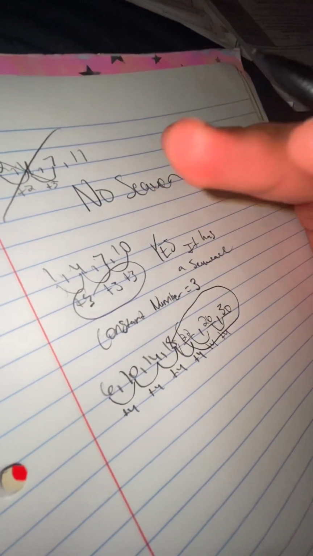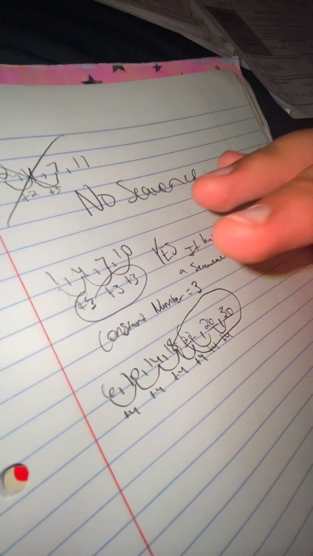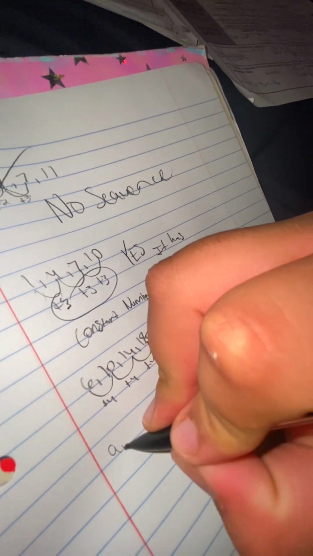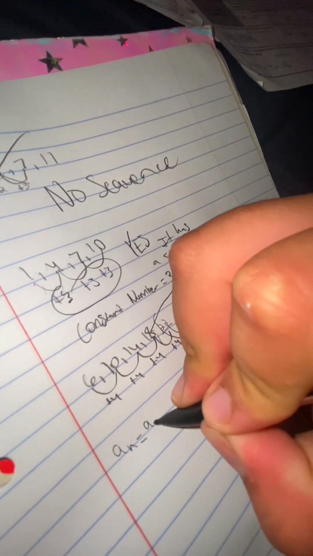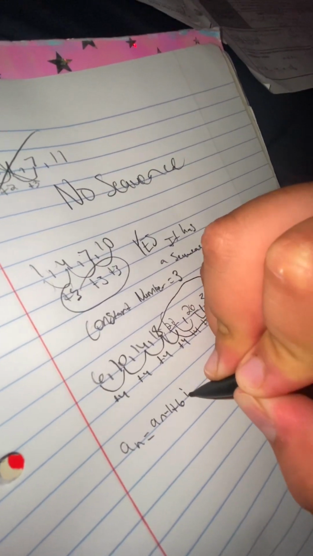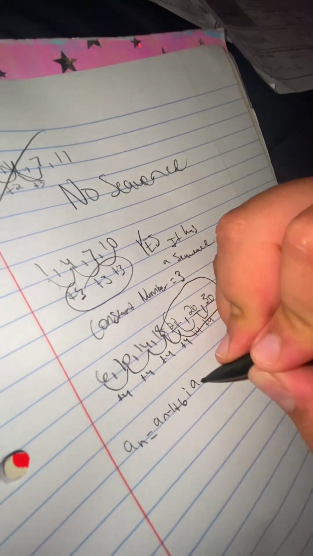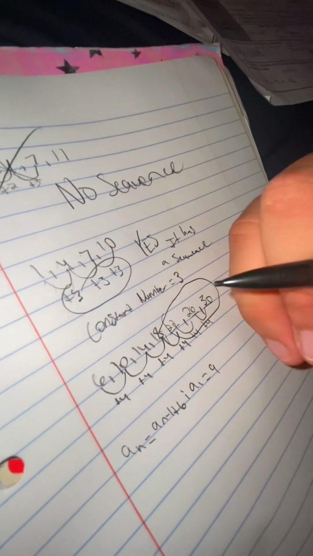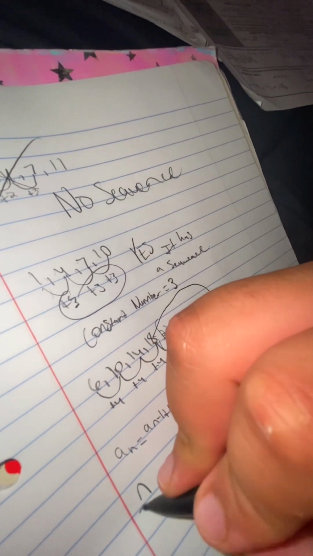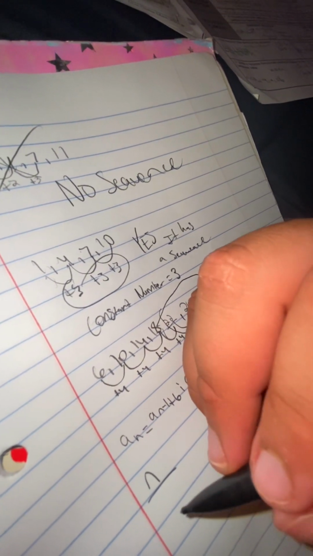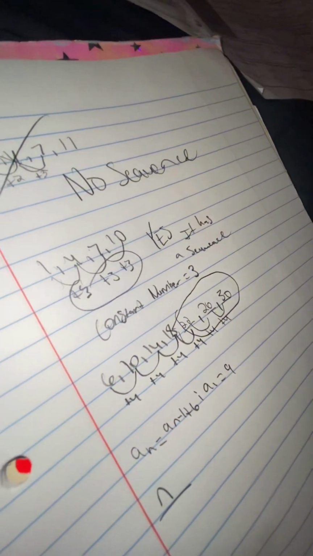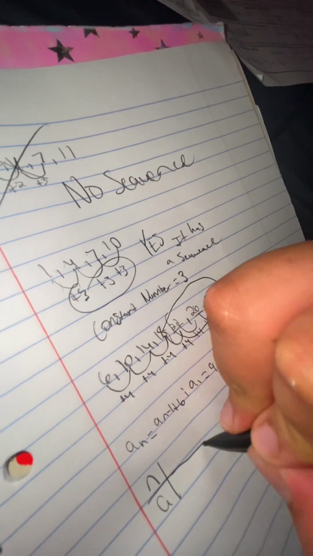Now, that is done. However, now we need to find within an equation. So this would be our first one. So it would be a n equals a n minus 1 plus 6, and then a1 equals 9. So, of course, we'll just draw it up like this, because this is how we are doing it, I guess. Just making sure. Yep, okay.